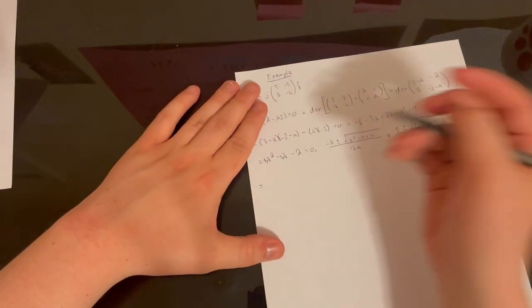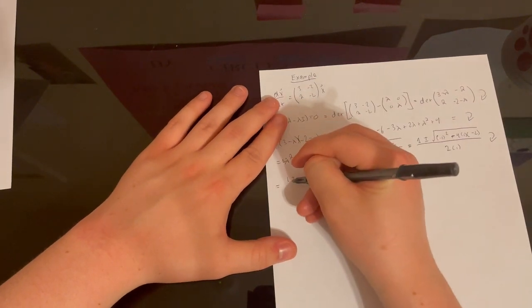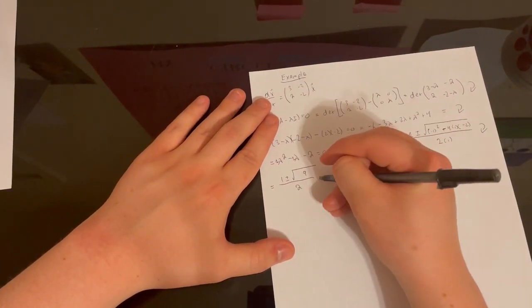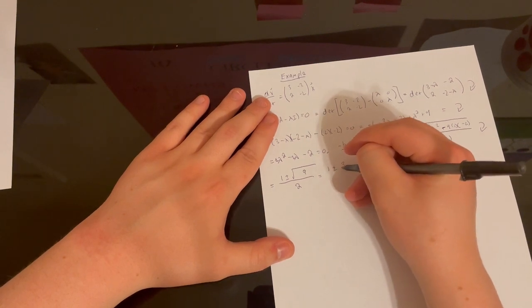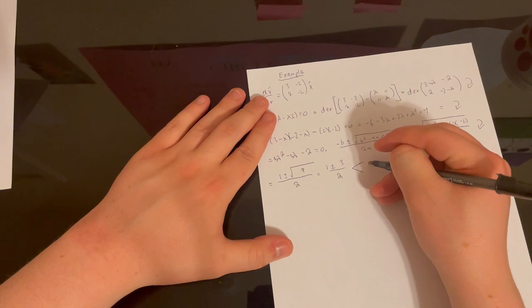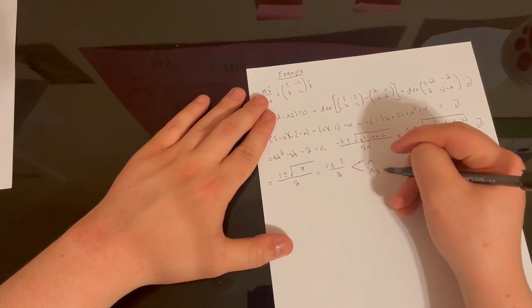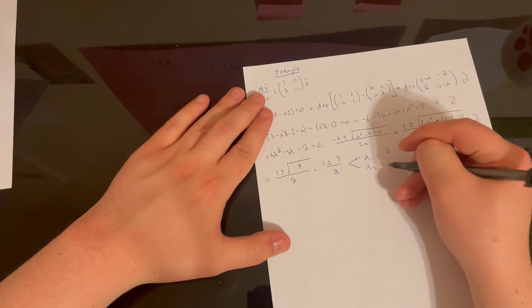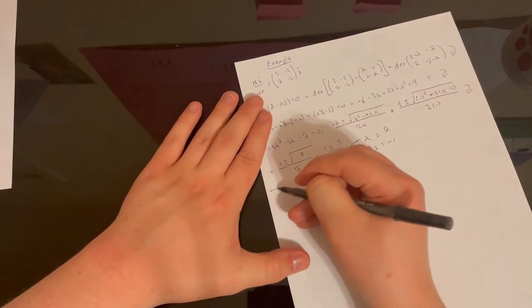And what we get here is 1 plus or minus the square root of 9, over 2, just 1 plus or minus 3 divided by 2. And this gives us lambda 1 and lambda 2, which is equal to 2 or negative 1.